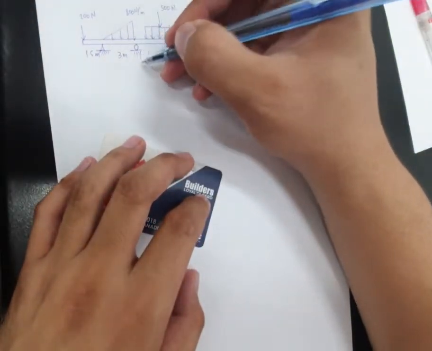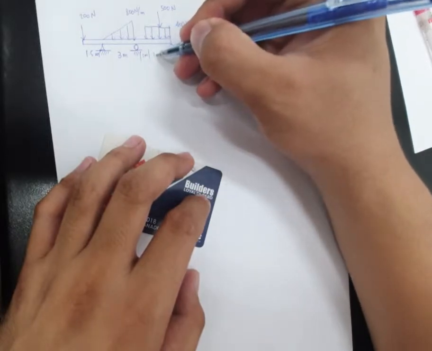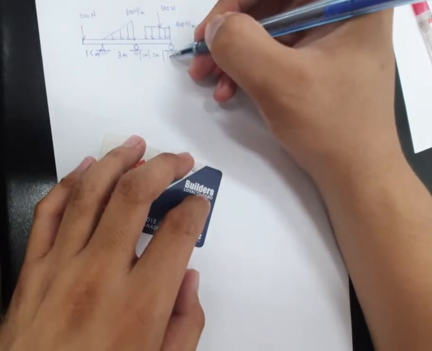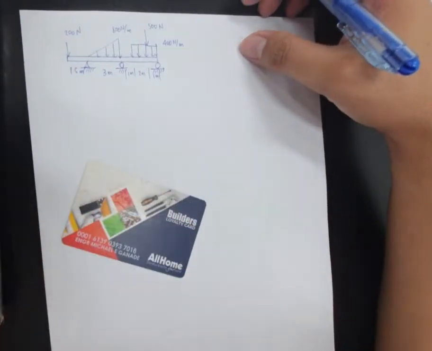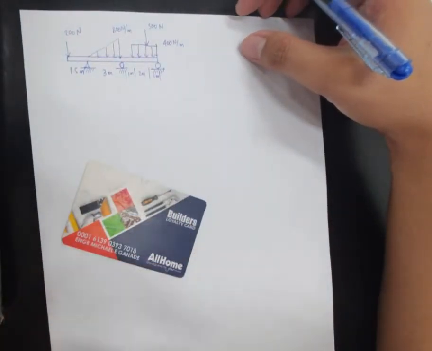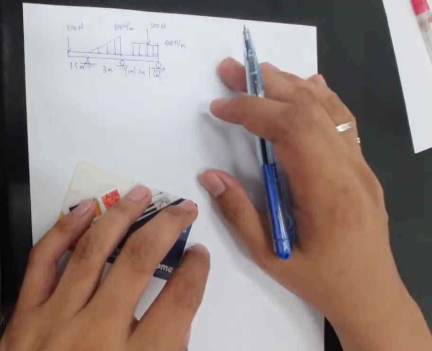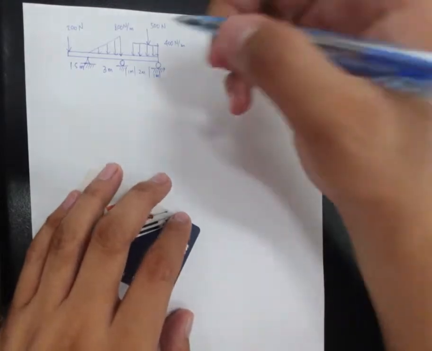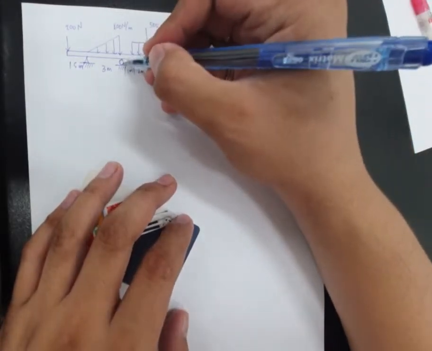Then the distances are 1 meter, 2 meters, 1 meter. Okay. So in this case, you cannot use the three static equations.